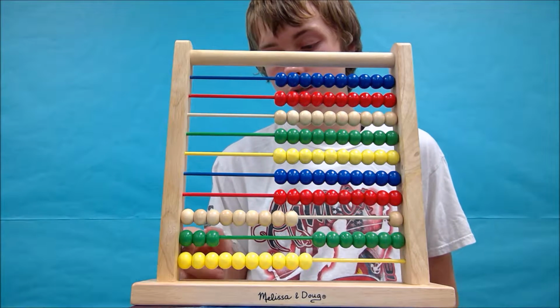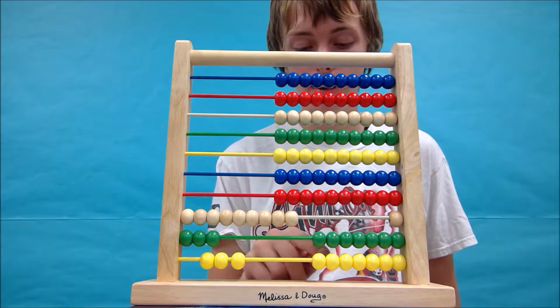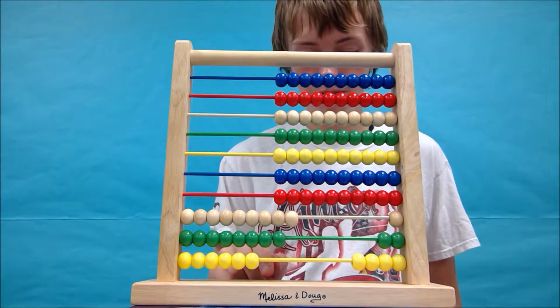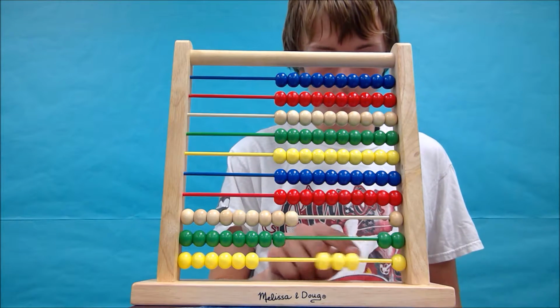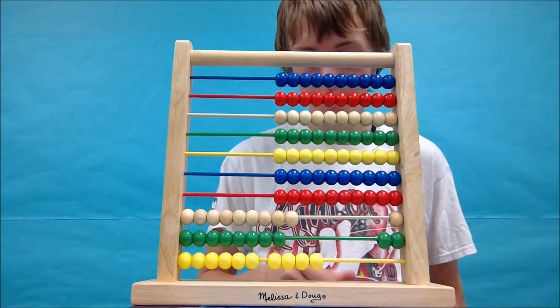Move 1 10 over, move the 10 ones back, and continue from 2, 3, 4, 5, 6, 7, 8. Then move 5 more beads over. Alright, 1, 2, 3, 4. I can cross off 2, write down 4.